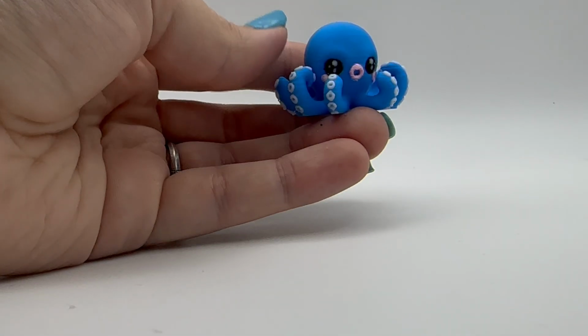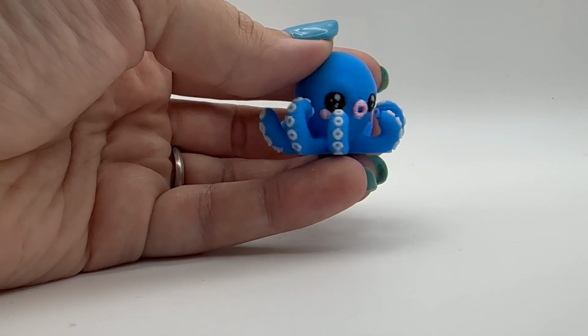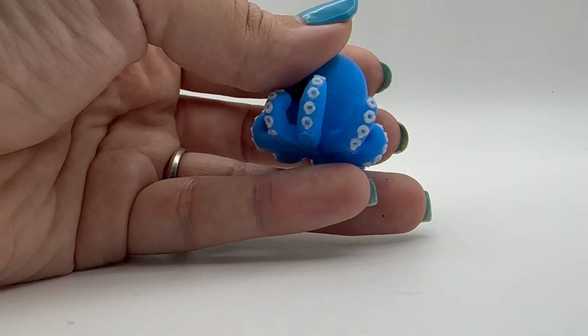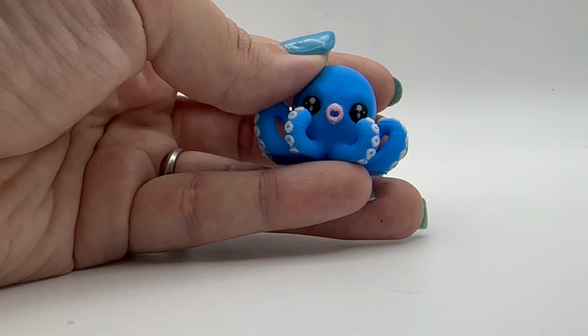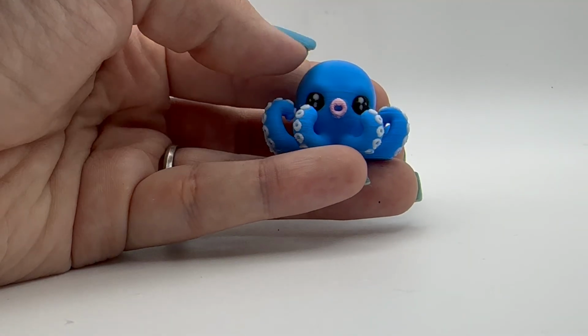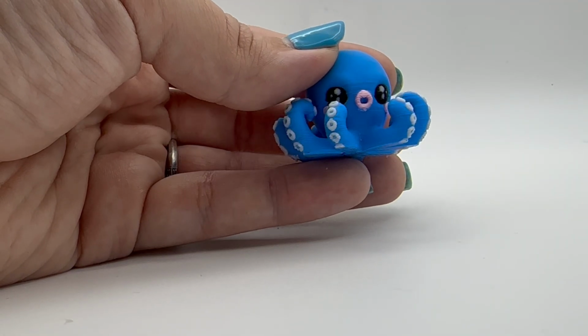We are back, and we have our finished little octopus here all done and off the printer. And I think he came out so cute. He is just such an adorable little guy, and I love how all of his little details came out. It really never gets old seeing a model that you designed digitally turn into a physical object that you can hold in your hands.